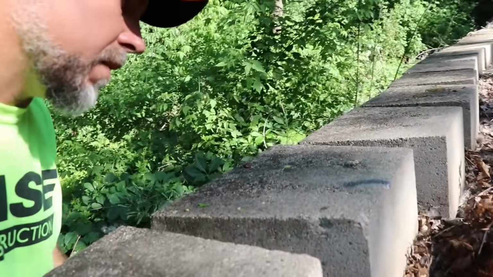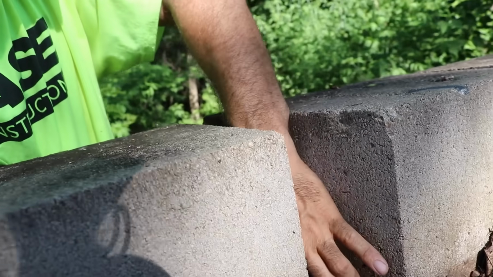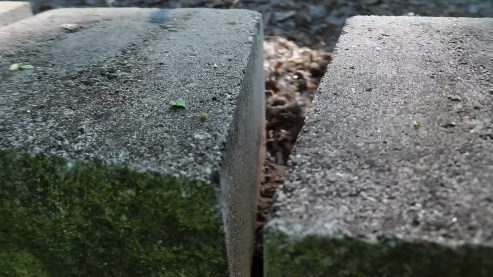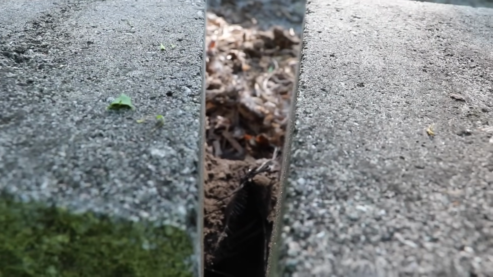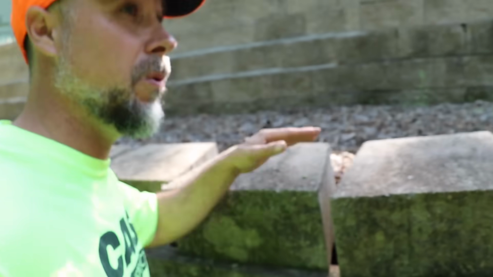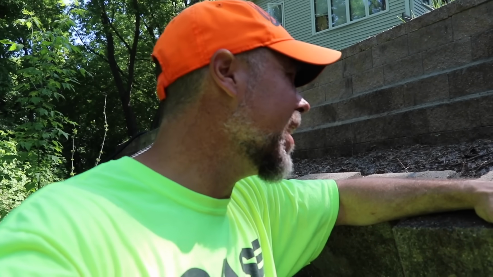So fabric vertically behind the face of a wall is an absolute no. When I say absolute, I mean the only time that you would ever use any kind of fabric is if you were literally going to be building a wall underwater, which we've done, and then you wrap the drainage zone. You don't put it vertically behind the face of the wall. It's a completely different design. So there's no call for this vertical fabric.